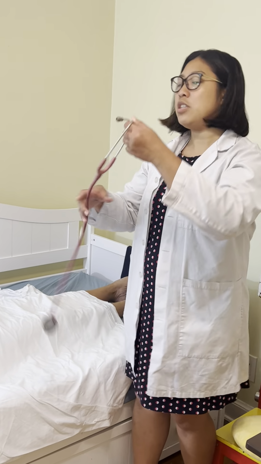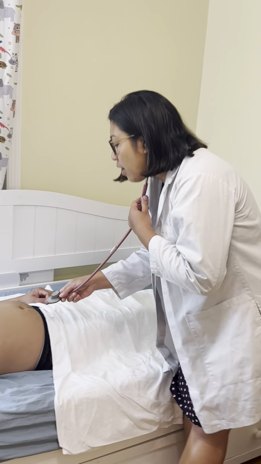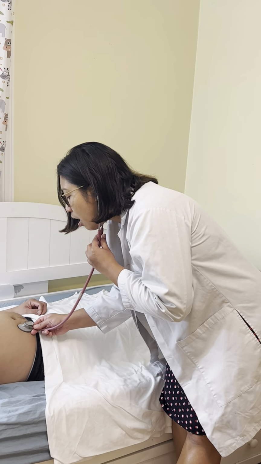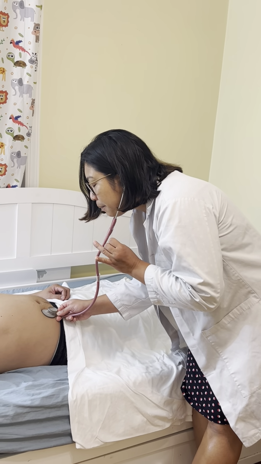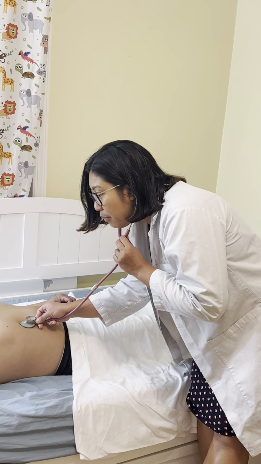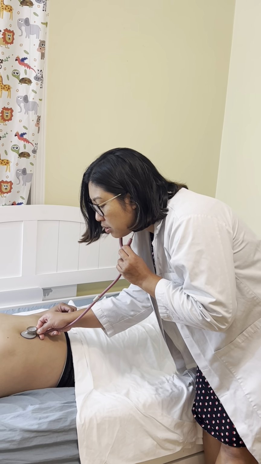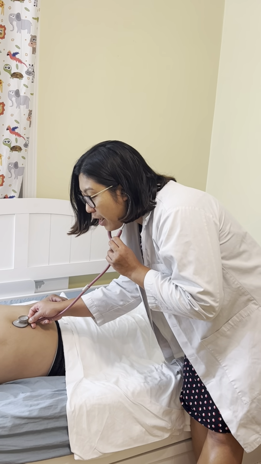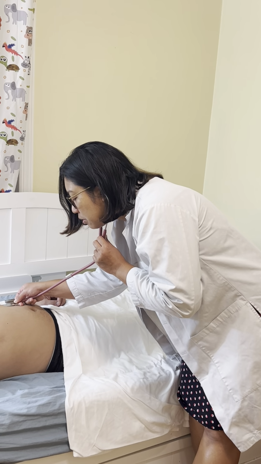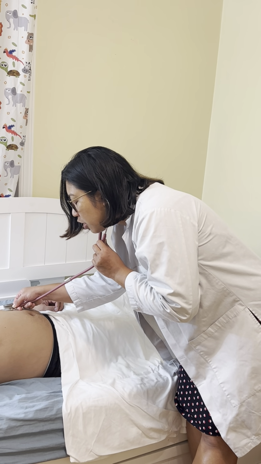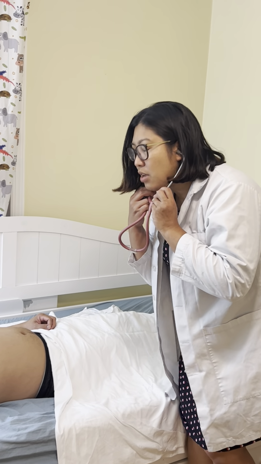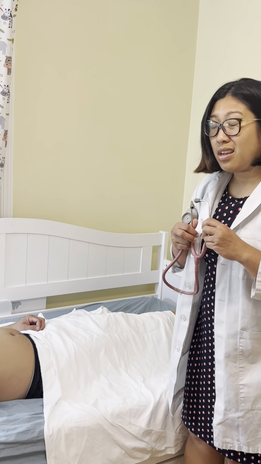Then I will proceed with the auscultation of the bowel sounds, starting from the right lower quadrant to the left lower quadrant. Bowel sounds are normal, hypoactive, or hyperactive. Listen in each quadrant for 2 to 5 minutes, wherein normal bowel sounds are 5 to 35 per minute. Hyperactive bowel sounds could signify irritable bowel syndrome or diarrhea. Hypoactive or absent bowel sounds can signify constipation or intestinal obstruction.